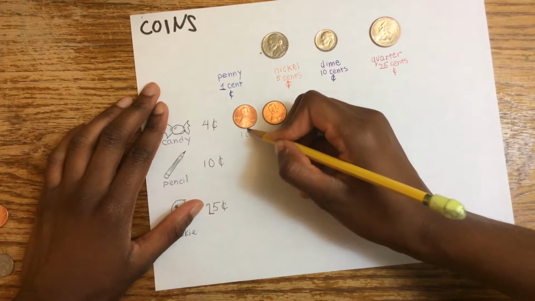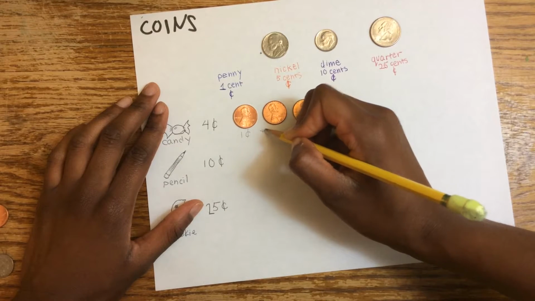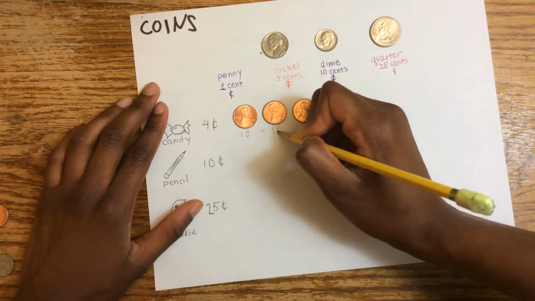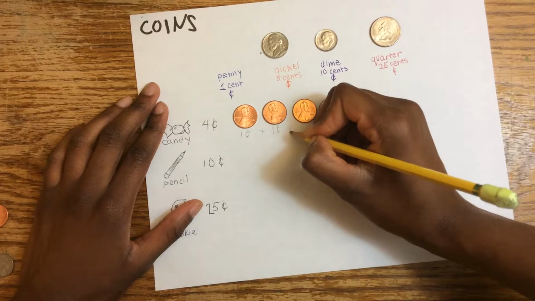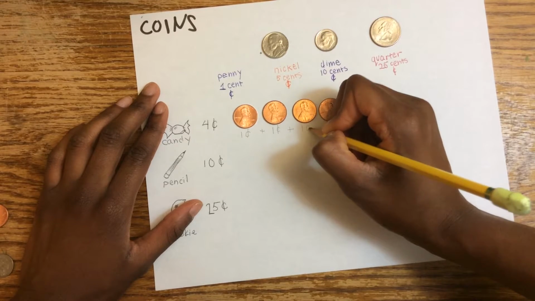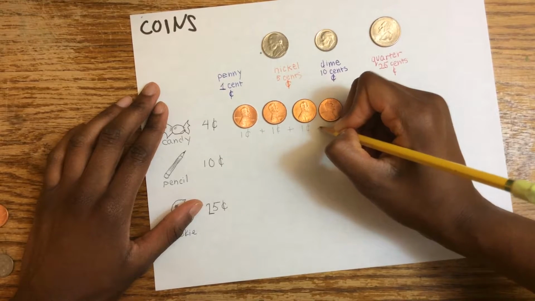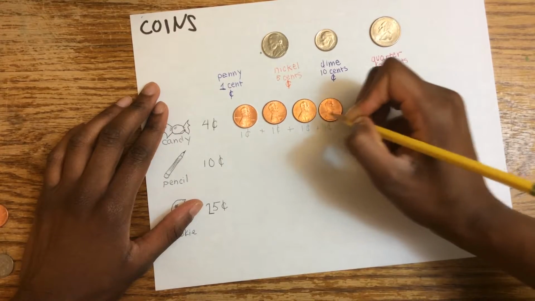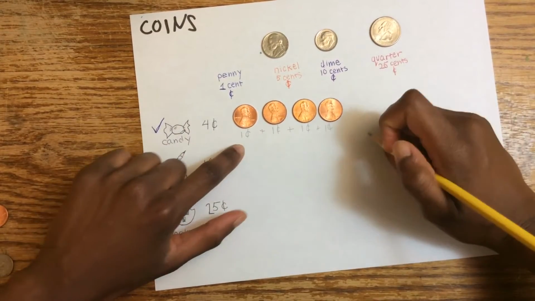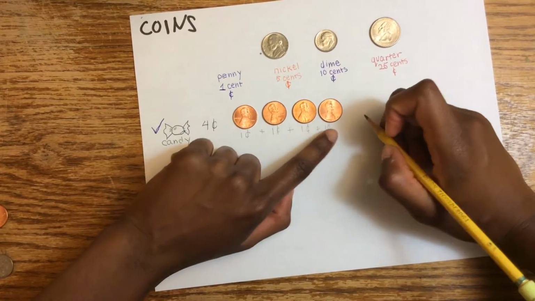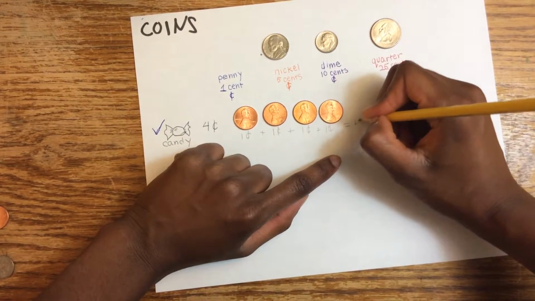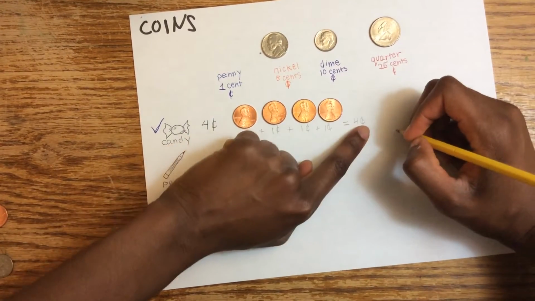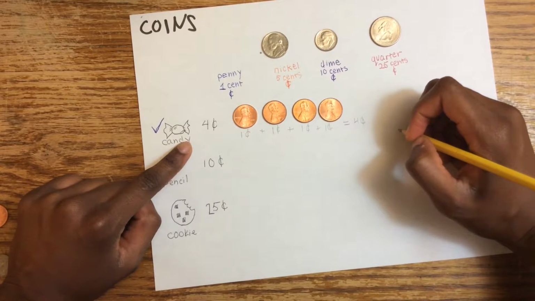1 cent plus 1 cent plus 1 cent plus 1 cent. 1 plus 1 plus 1 plus 1 equals 4 cents. 4 cents is how much the candy costs.